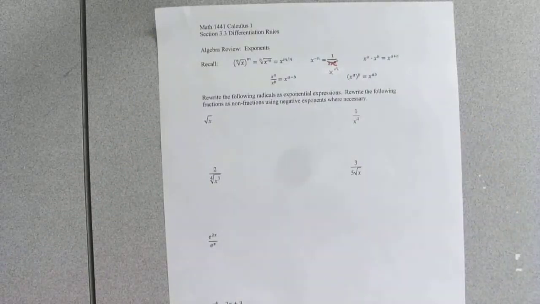Then some basic rules here. x to the a times x to the b is x to the a plus b. When you're multiplying, you add the exponents. x to the a over x to the b is x to the a minus b. When you're dividing, you subtract the exponents. And the quantity x to the a, to the b, is x to the ab. An exponential expression raised to an exponent, you multiply the exponents. So just a little basic recall there on rules of exponents.